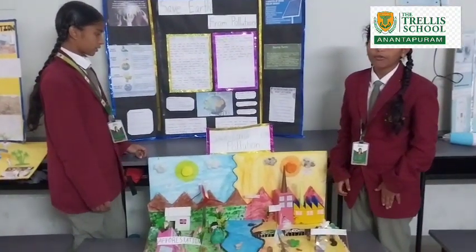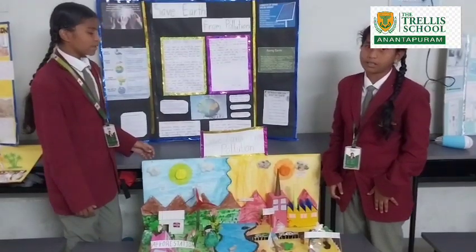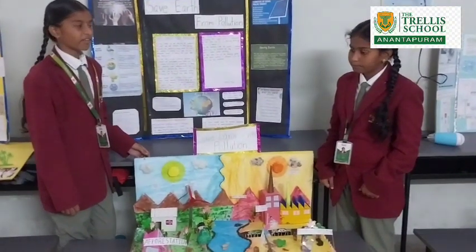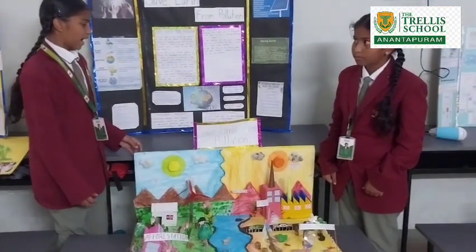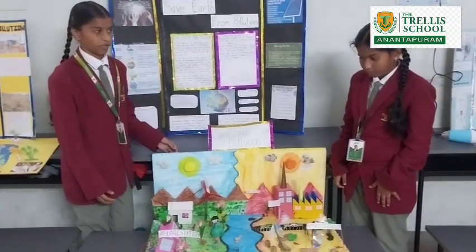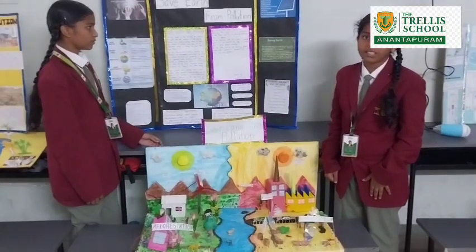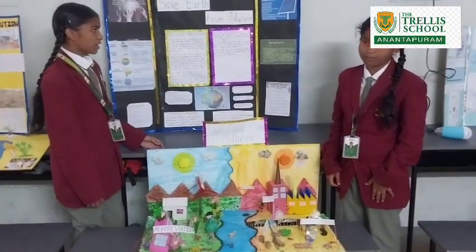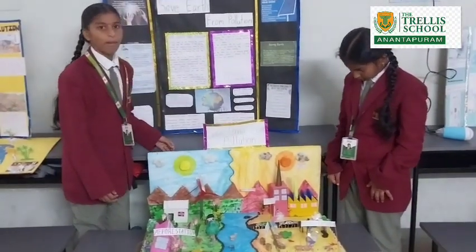Some people are cutting down trees, which makes many animals homeless. They are a part of our nature. It is our responsibility to protect them. On the other side, we are showing a forest sanctuary where animals can live peacefully. By cutting down trees, we are decreasing the oxygen level in the atmosphere. On the other side, we are planting trees to balance it.